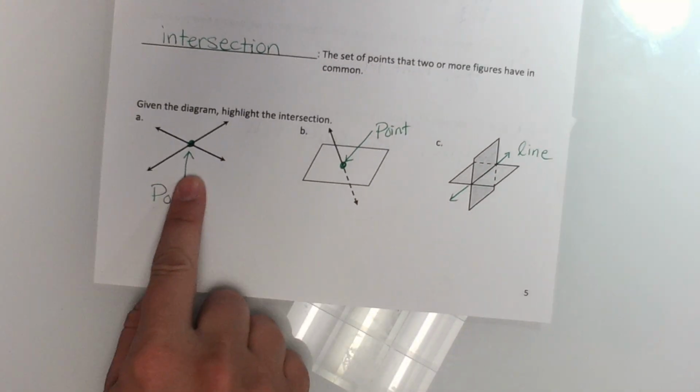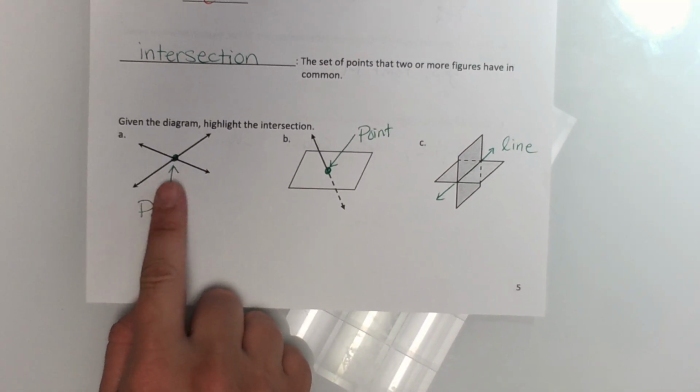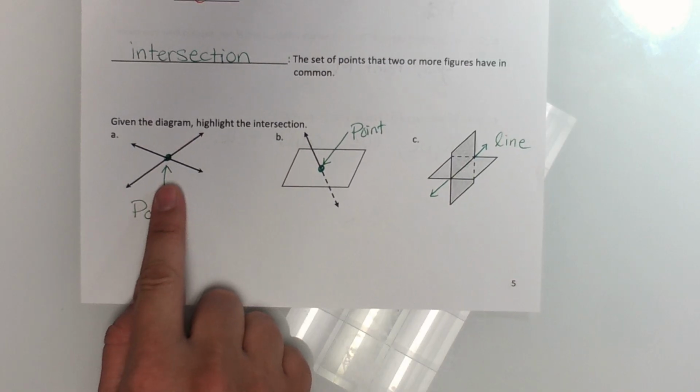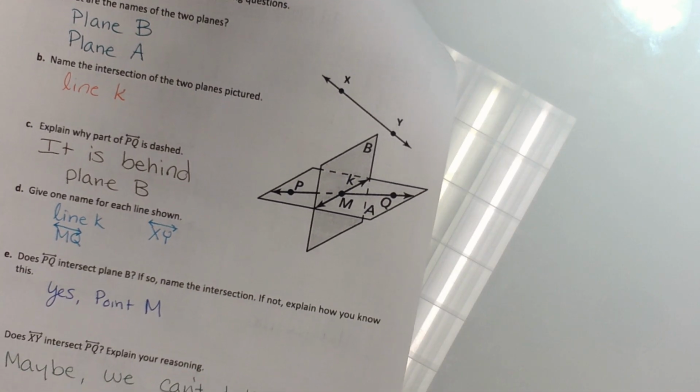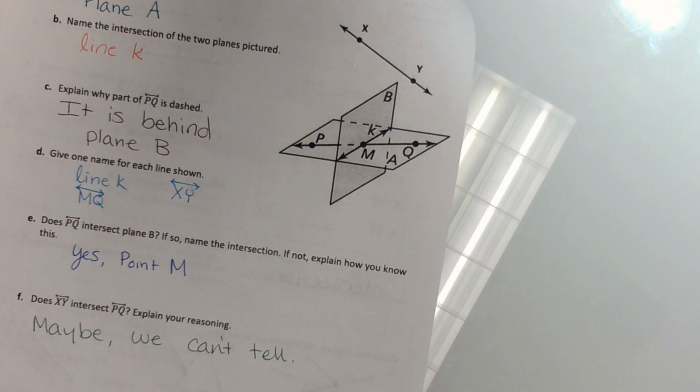If you see a picture that doesn't have planes on it like this, you can assume they intersect. Again, am I going to put a question like that on a test or a quiz? Absolutely not. I am not trying to trick you, but I think it's important to talk about.